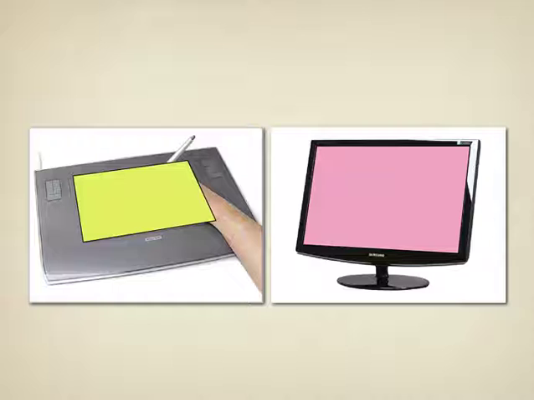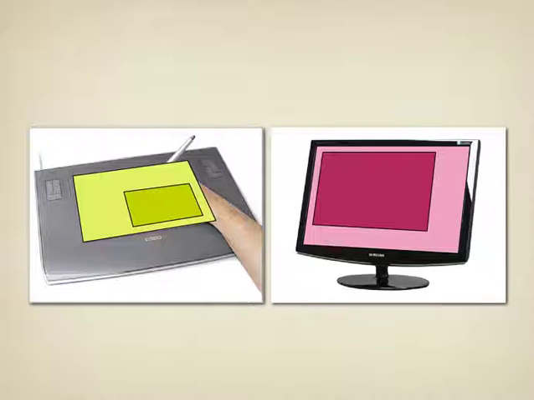But you don't have to do it this way. You can say, for example, just this region of the tablet corresponds to the entire display. And so now if you move your pen around inside this smaller, darker yellow box, you're still moving over the entire surface of the display. Or you can say on the display, I only want to be referring to this box. So now when your pen moves around inside the dark yellow box, the cursor makes corresponding motions in the dark red box. This is another example of mapping.